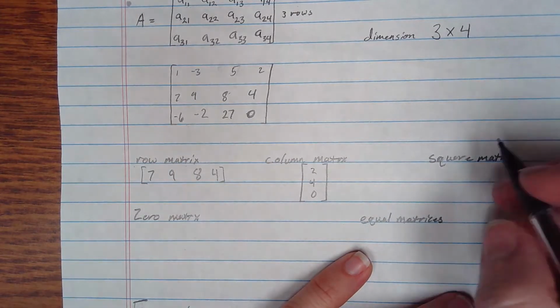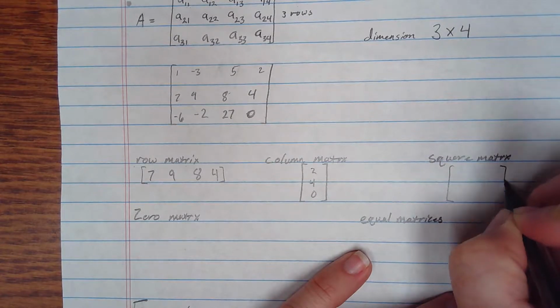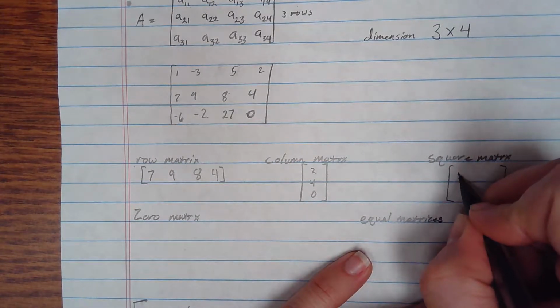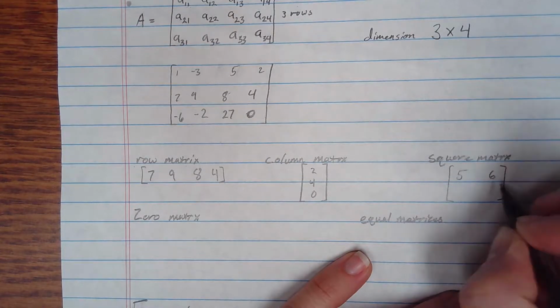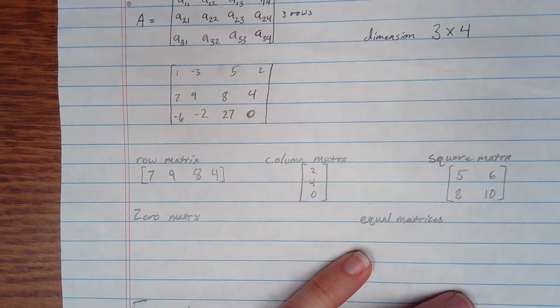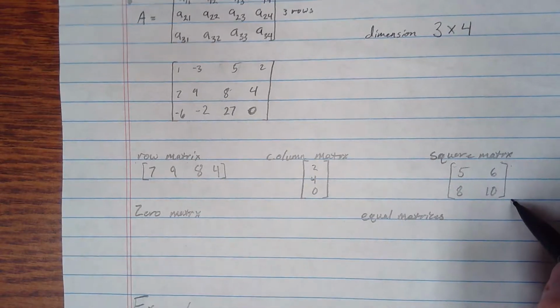A square matrix is where the dimensions match. The rows and the columns are the same. So we could end up with a square matrix of, let's do a 2 by 2, 5, 6, 8, 10. Okay, there's a square matrix. The columns and the rows match.